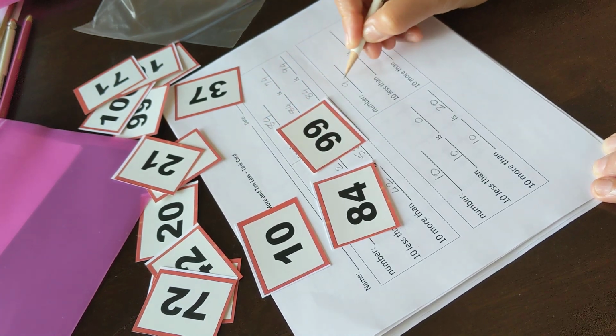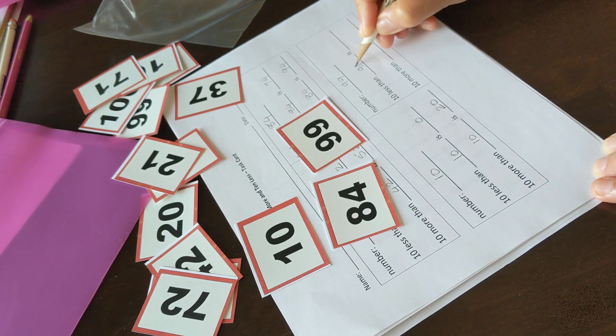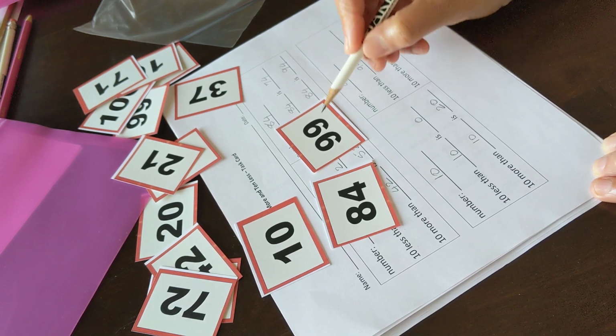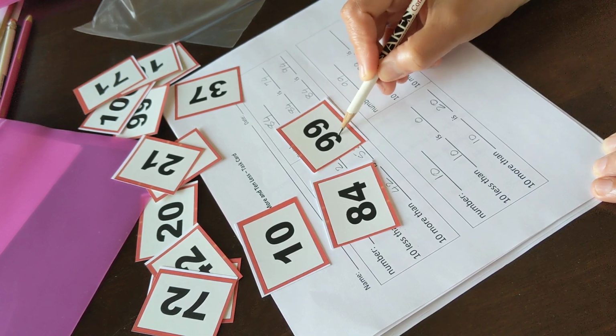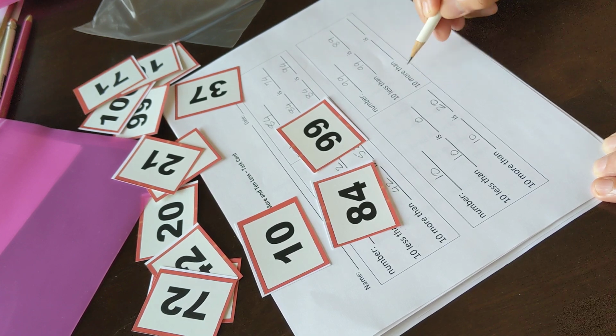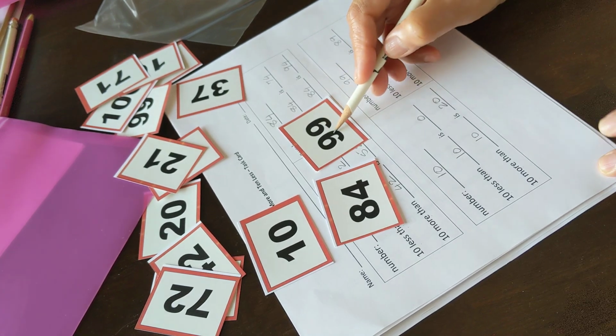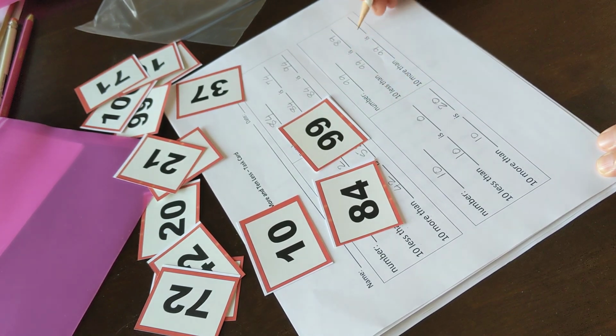Number 99. 10 less than 99 is 1 less than 9, which is 89. 10 more than 99 is 1 more, that means this is 10, 109.